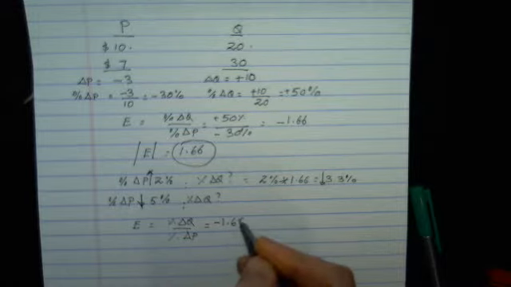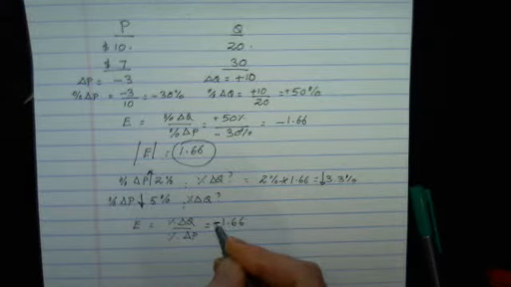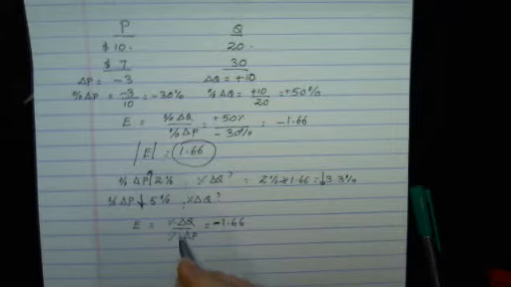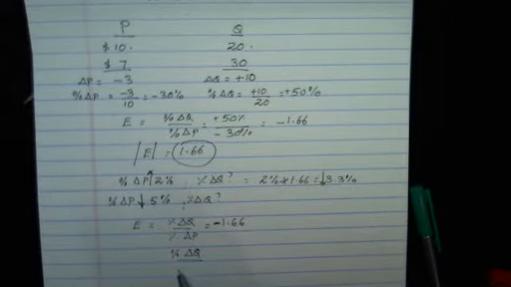For supply, elasticity is positive. So let's use negative here and walk through the calculation. Let's substitute for delta P, because we know what delta P is. Delta P is minus 5%, and the elasticity is 1.66.